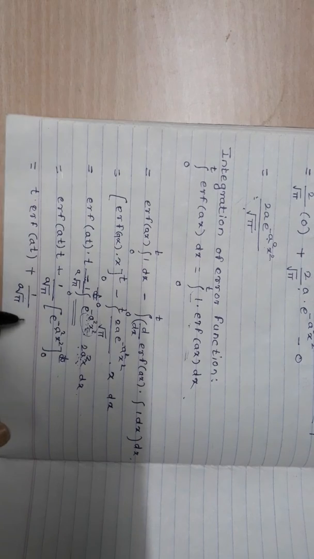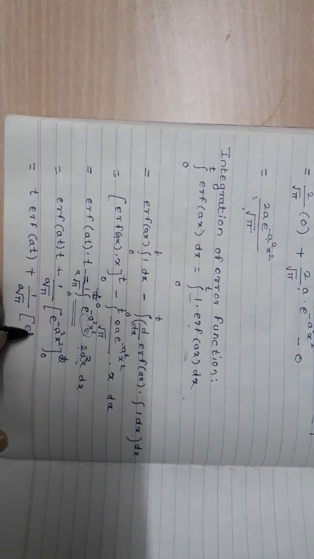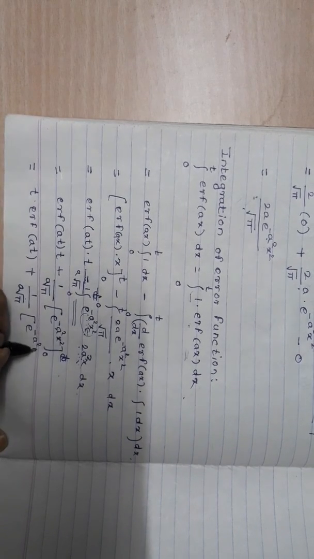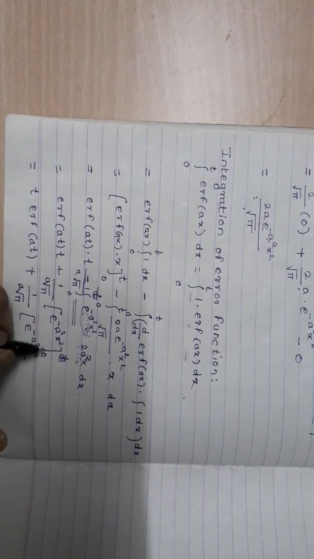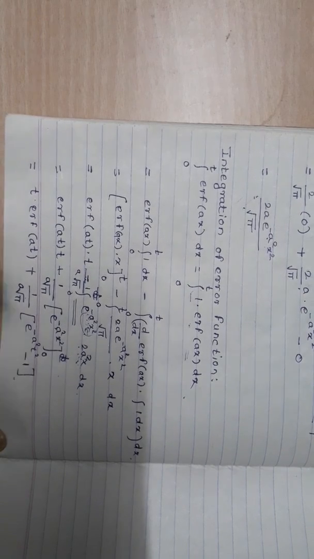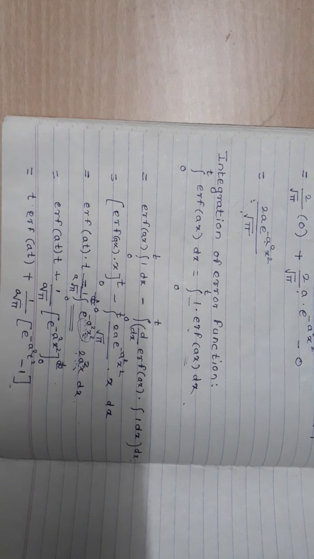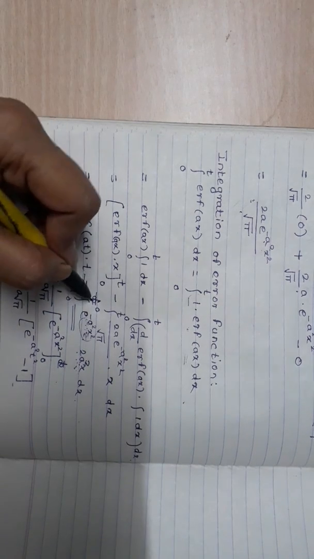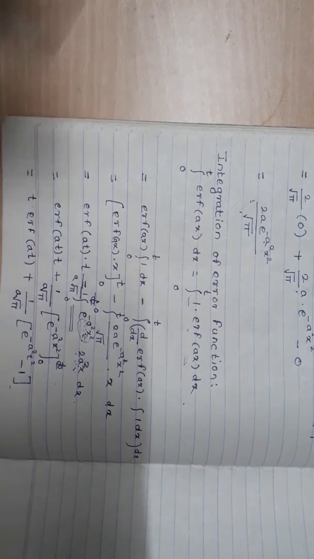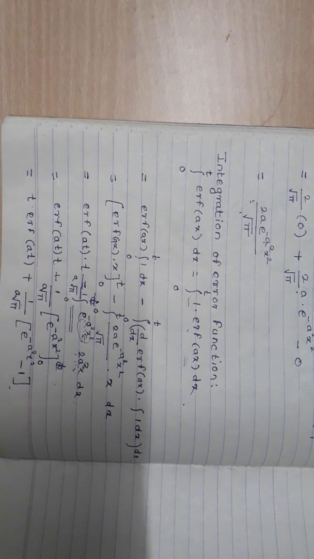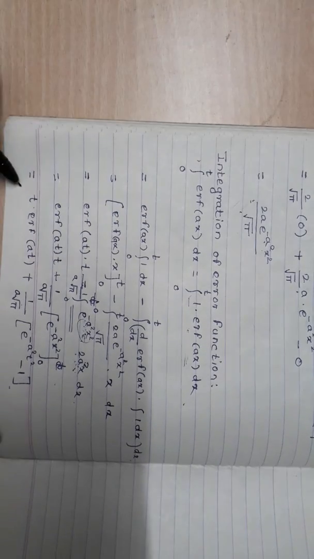So when I'm substituting t first, it is e raised to minus a square t square, and minus e raised to 0, which is 1, correct? Instead of t, I have written infinity here, so just note the mistake. Okay, so this is nothing but the integration of the error function.